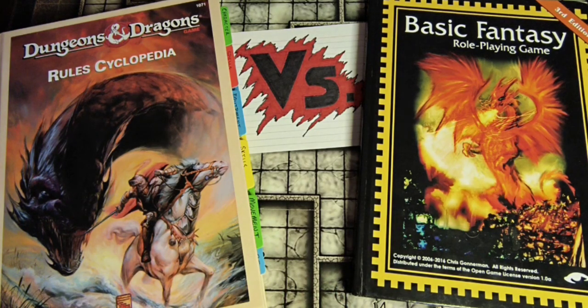If you don't need some of that extra stuff that's in there, then get Basic Fantasy. Honestly, especially if money is an issue, because Basic Fantasy is easy to get your hands on. You can do print on demand. You can order it off of Amazon for less than $10. I mean, the hardback's a little more, but still, it's less than $20, and you're not going to buy a modern D&D book for that, not new.